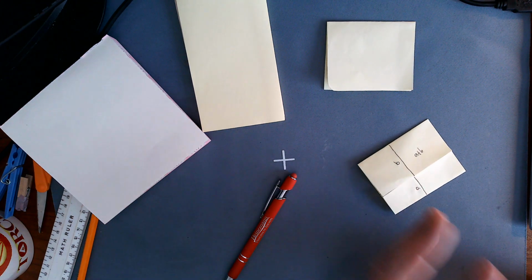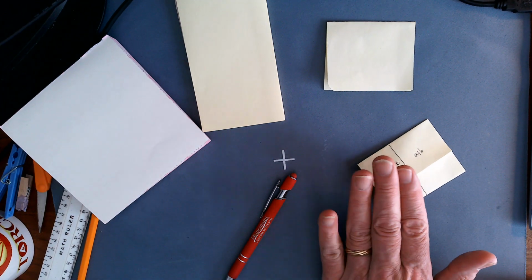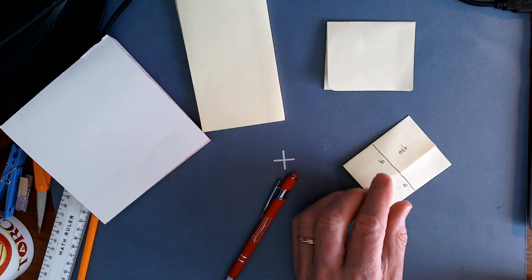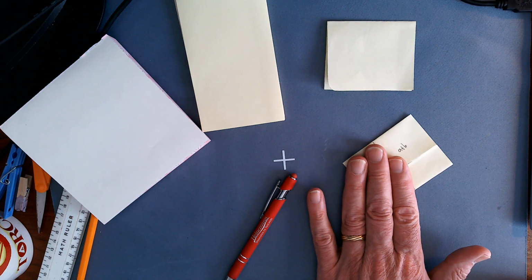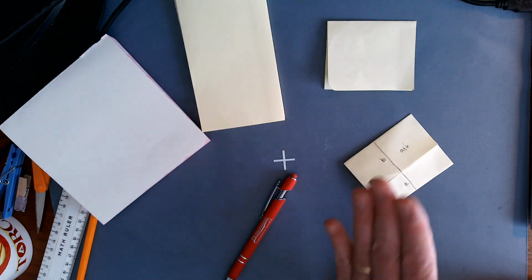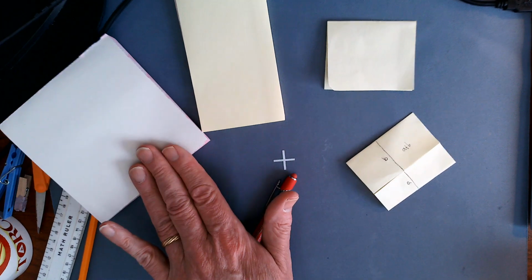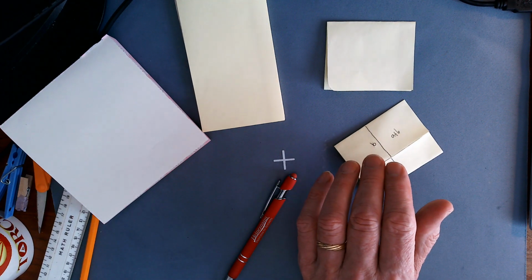People talk about working with variables as challenging, yet by creating visual models where we can clearly see A and B are different, students can get a much better feel for the subject. Next thing I'm going to do is move to squares and folding squares in half.